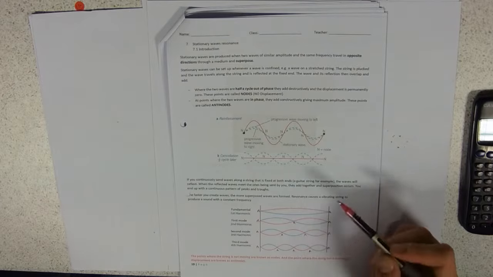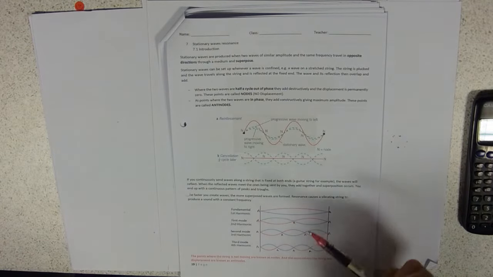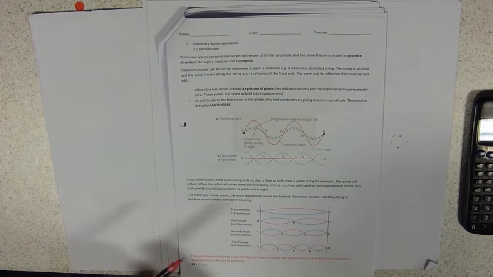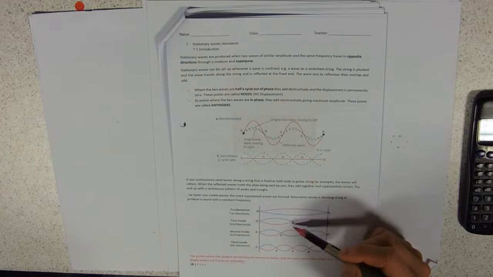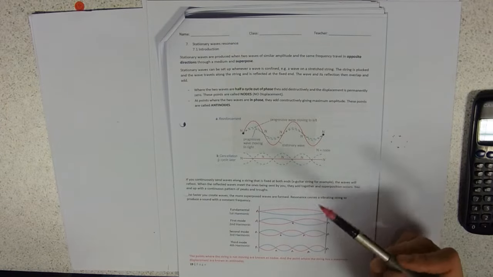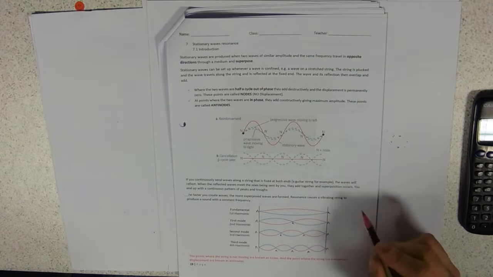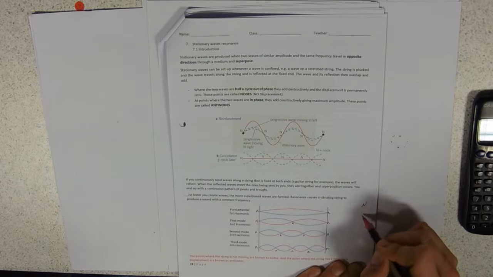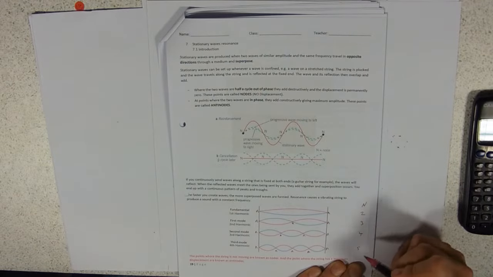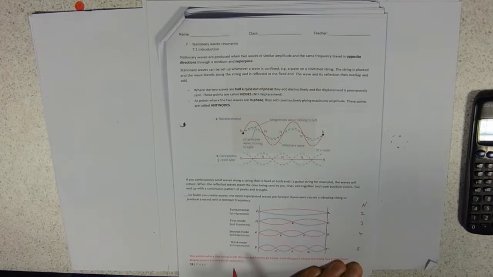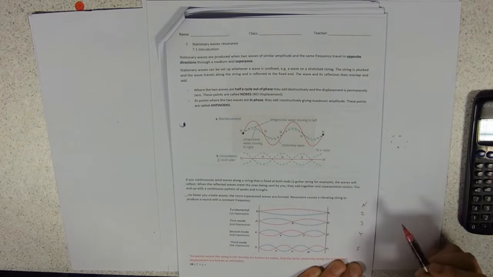One interesting thing to see here is that as we move from the first, second, third, fourth harmonic, as we increase the number of harmonics, the number of nodes increases. If I just write N for node up there, you can see we've got 2 nodes, 3 nodes, 4 nodes, 5 nodes. If we were doing the 5th harmonic, we'd just stick another node on.